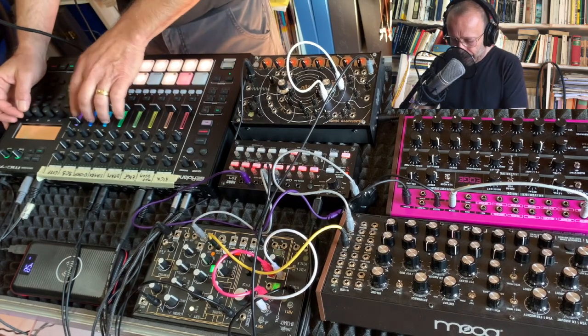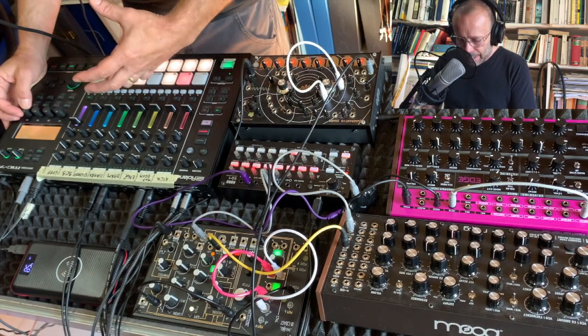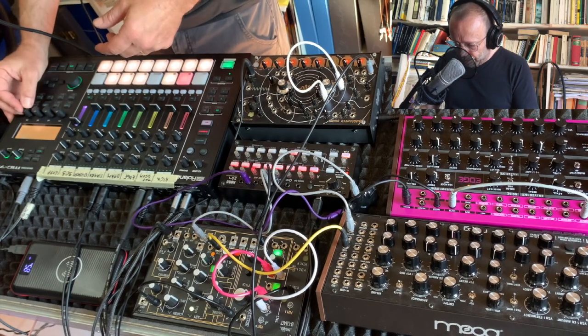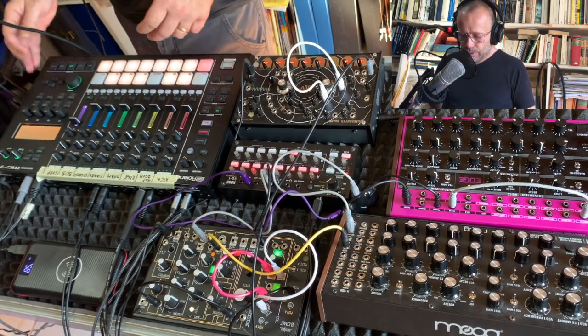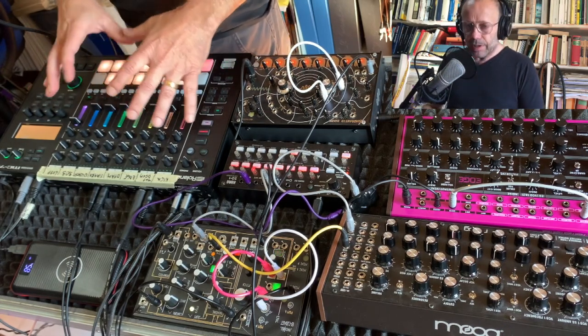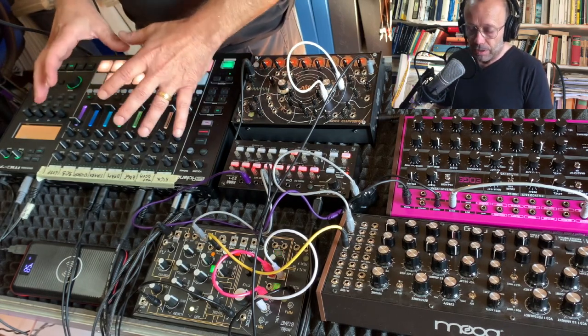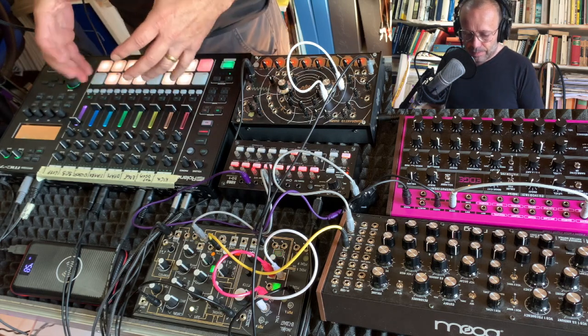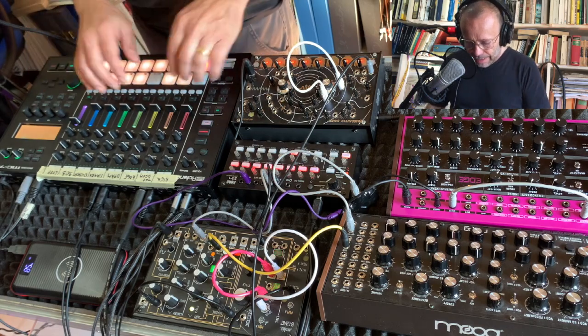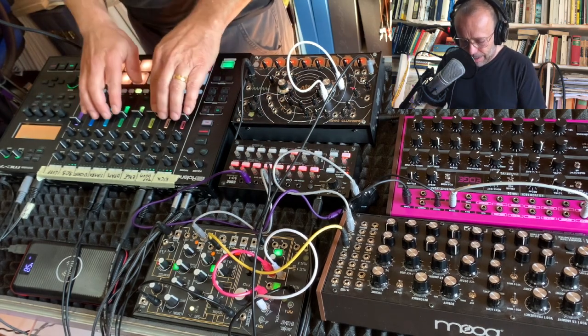Every time I record a loop, after I use it, I delete the loop, because we don't have much memory. I think you can use 5 or 6 or 7 loops, then you get a message: memory full.